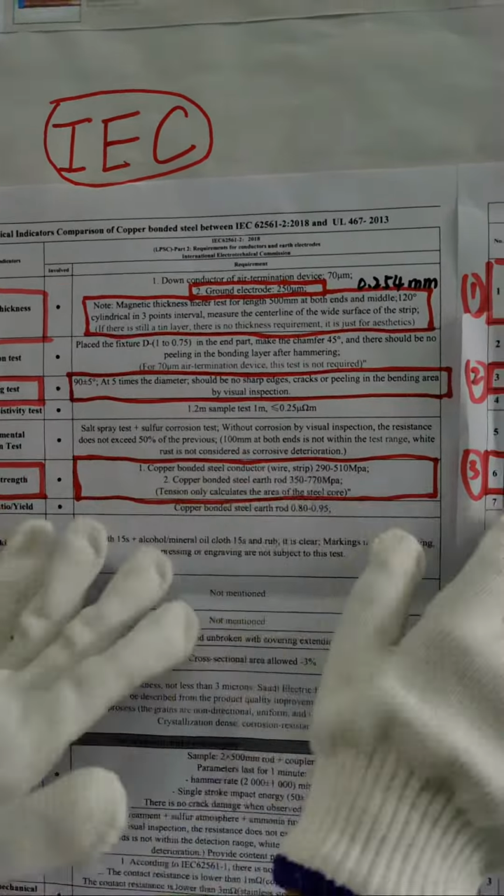So let's see if UL has any regulations for it. Okay, UL doesn't have any, but we will do it for the IEC test. Okay, so let's start. Let's invite our Mr. Li to show you the tensile strength experiment.